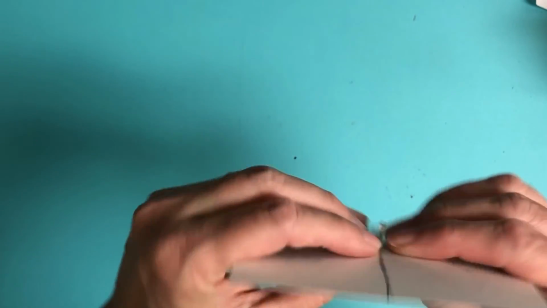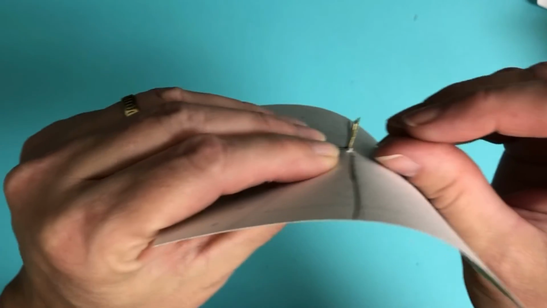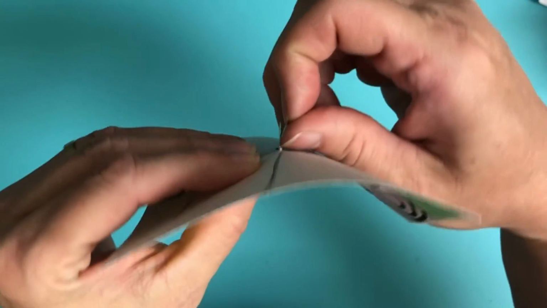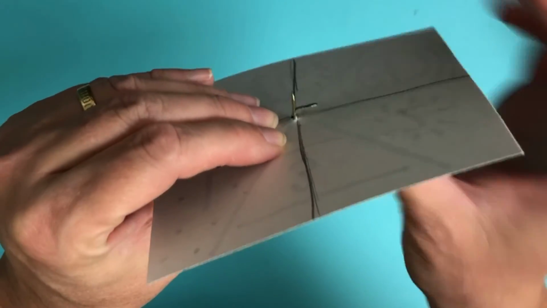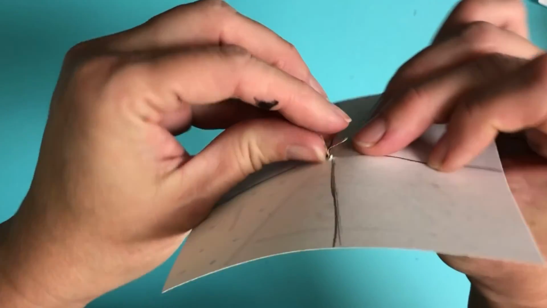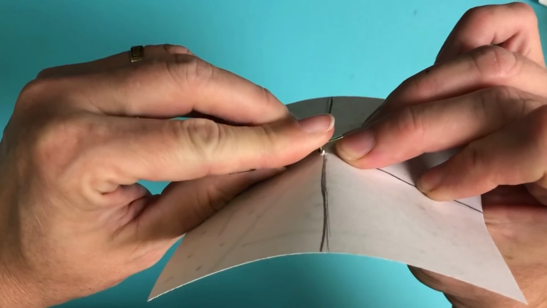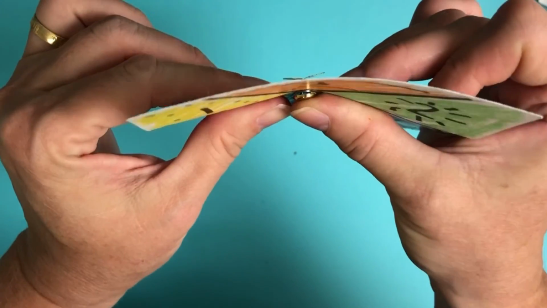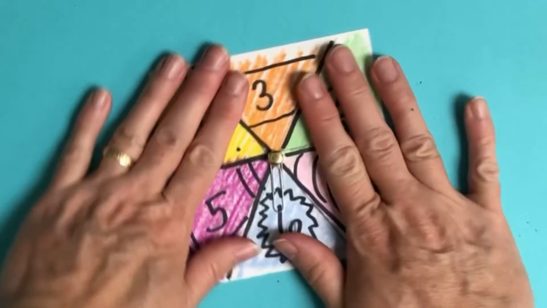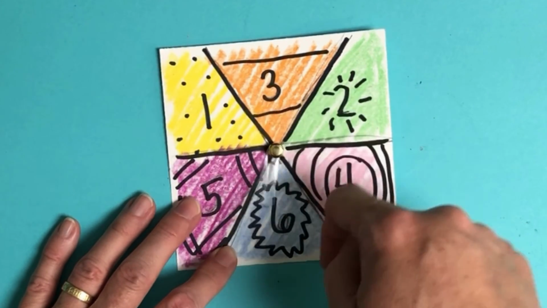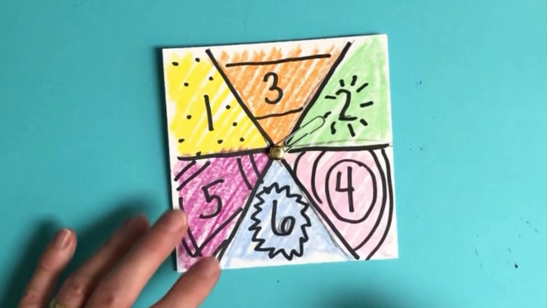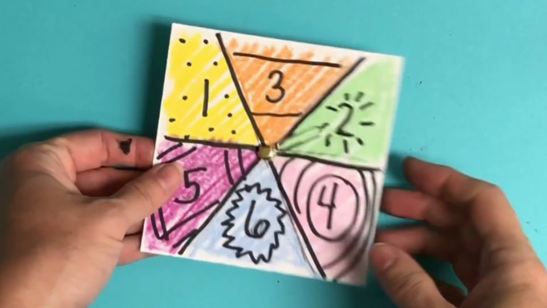There we go. When I do it, I'm not going to make it super tight. If you were doing this with me using paper fasteners on the pull toy, then you know if you make it super tight, it just won't move around. So we've got a little gap right there, and now it should spin. You can see that works out great. Tells me for sure where my number is going to be.